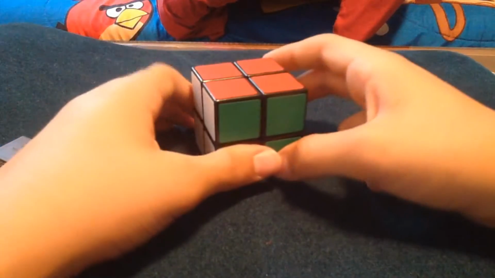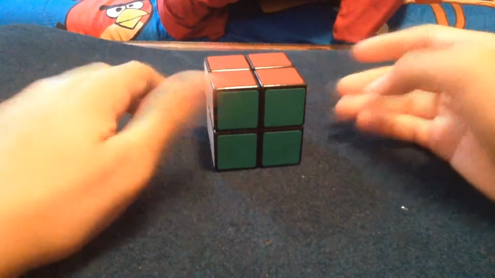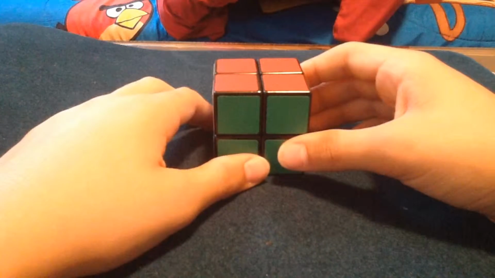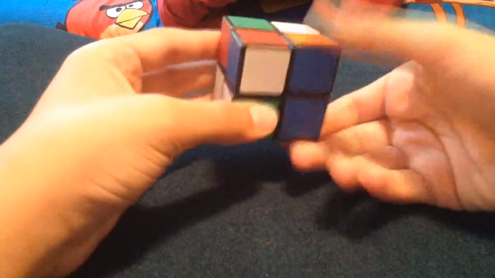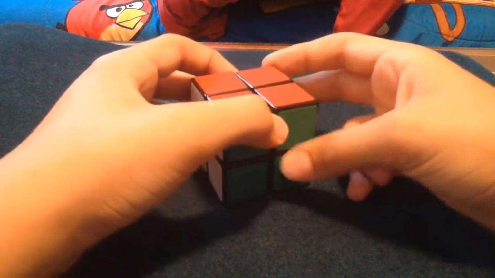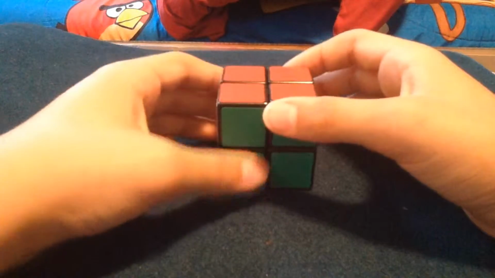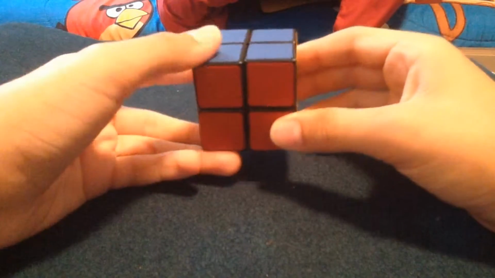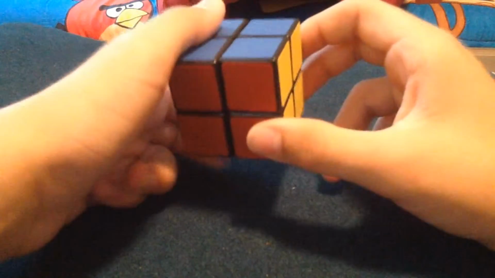Just like that. Before I teach you guys how to do those steps, first I'm going to teach you something called notations. Notations are letters that you will see in something called an algorithm, which is basically a series of moves. Notations are letters that tell you what side to move in what direction. So, if you see the letter R, that means to move the right side clockwise.